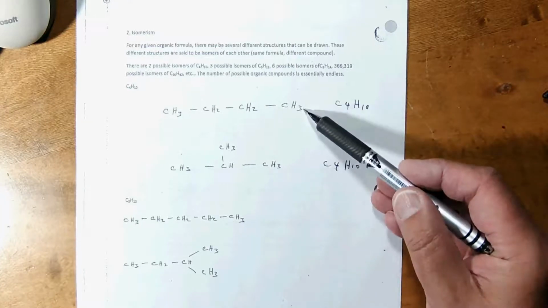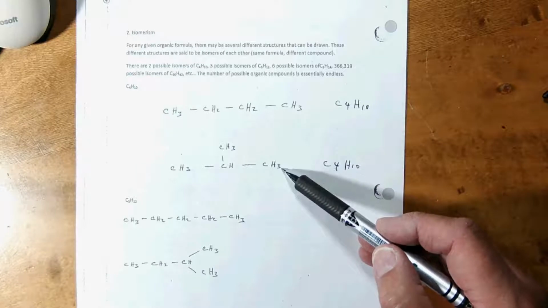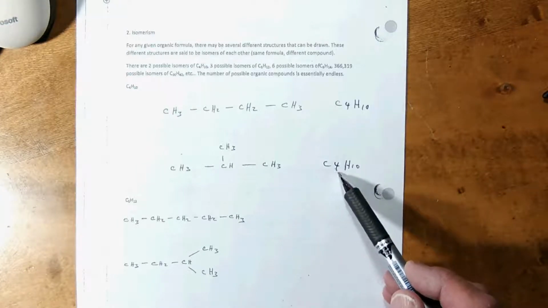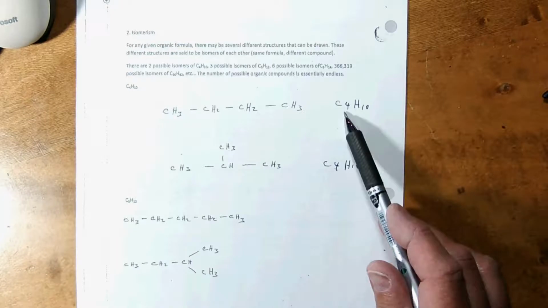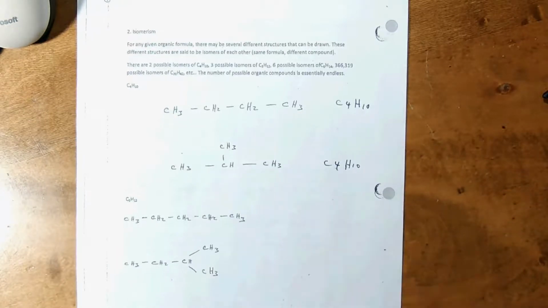They're totally different chemical compounds. This stuff is a different chemical than this stuff. They happen to have the same molecular formula. They just happen to have different shapes. They're different structures. The concept here is real simple.